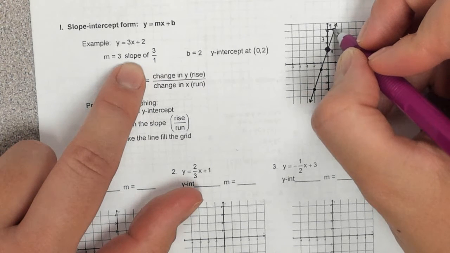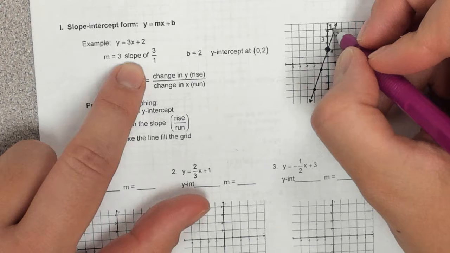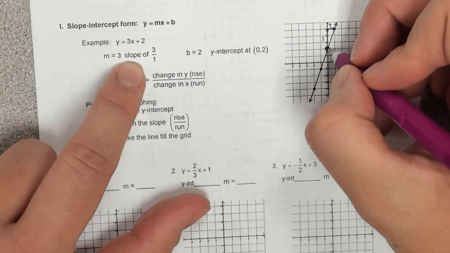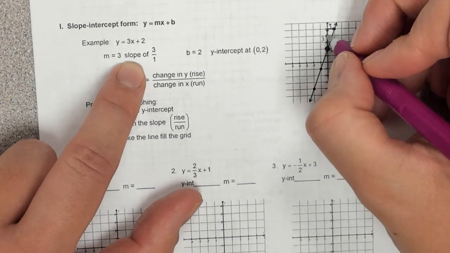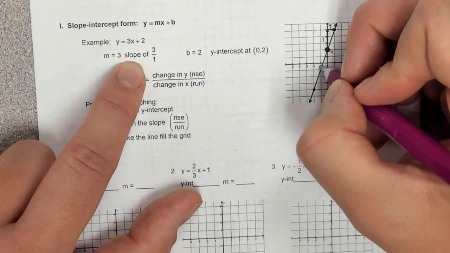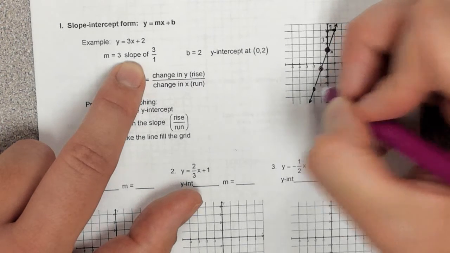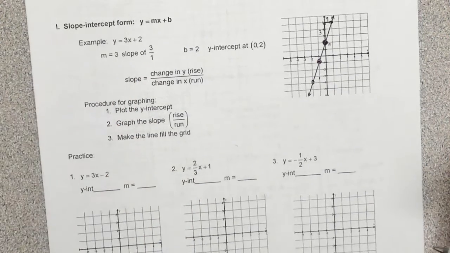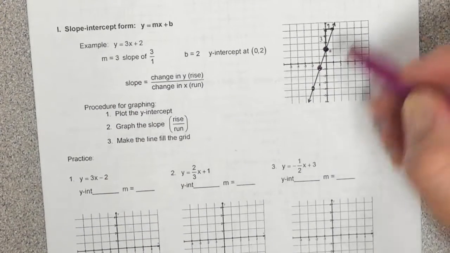And then we see that we ran out of room. So to continue, they just do the opposite. Instead of up and right, they went down 3 and left 1. And that's what generated these other points. Okay? And that's where this line came from.